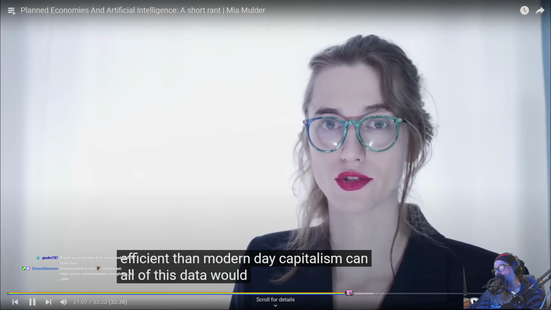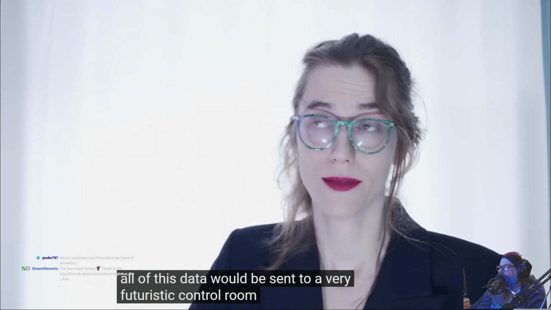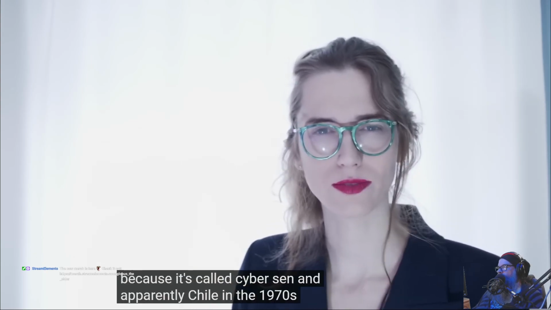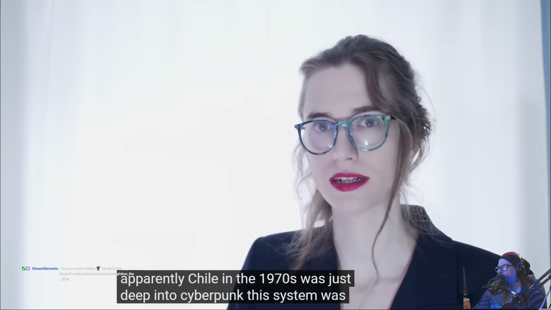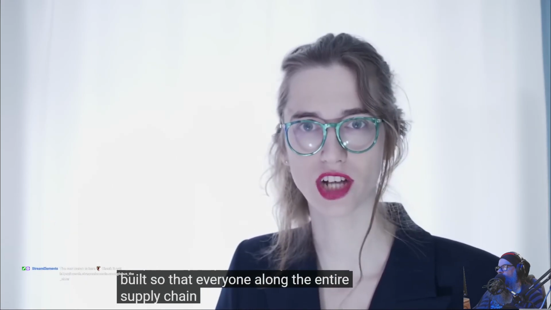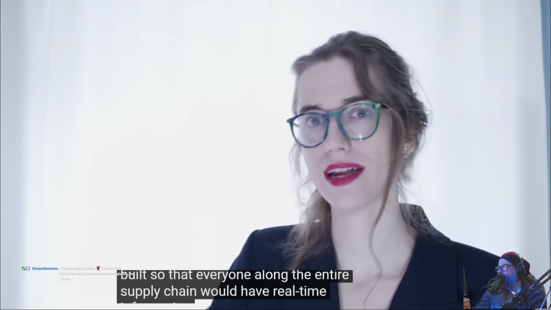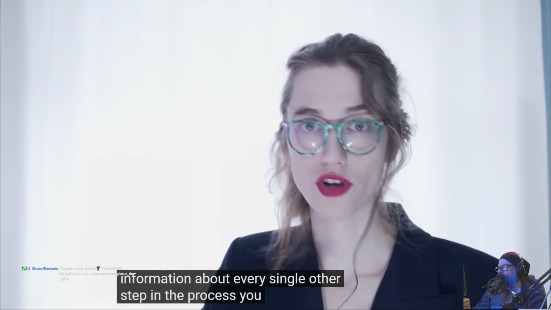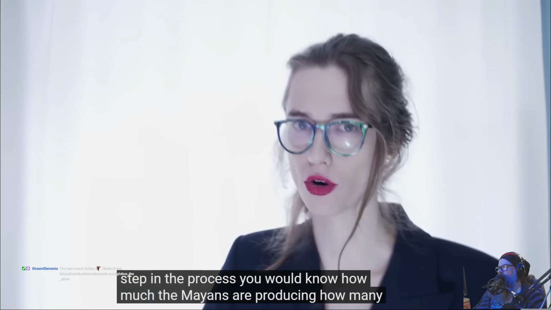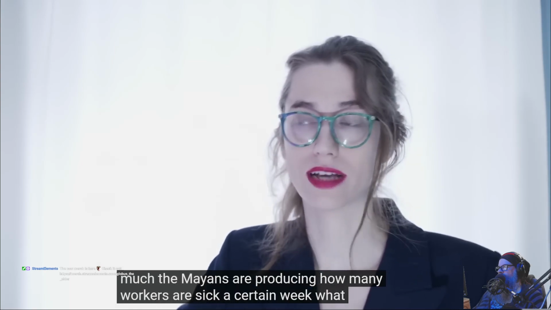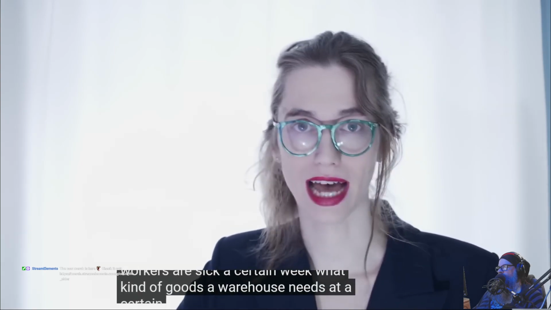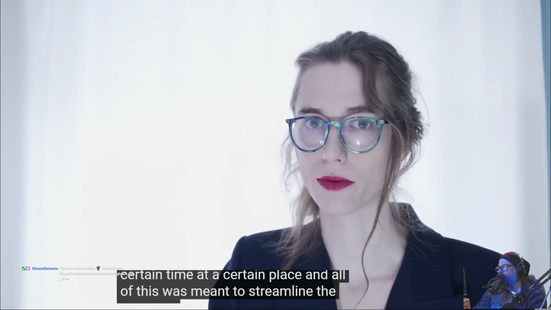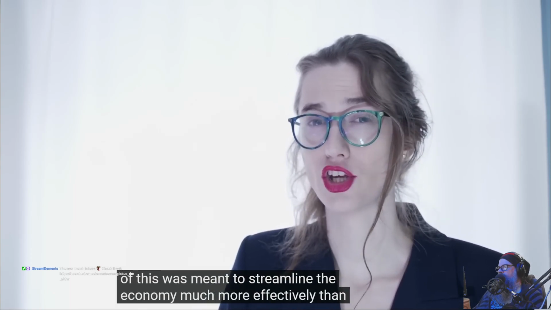All of this data would be sent to a very futuristic control room, because it's called CyberSyn, and apparently Chile in the 1970s was just deep into cyberpunk. This system was built so that everyone along the entire supply chain would have real-time information about every single other step in the process. You would know how much the mines are producing, how many workers are sick a certain week, what kind of goods a warehouse needs at a certain time at a certain place, and all of this was meant to streamline the economy much more effectively than a human could.